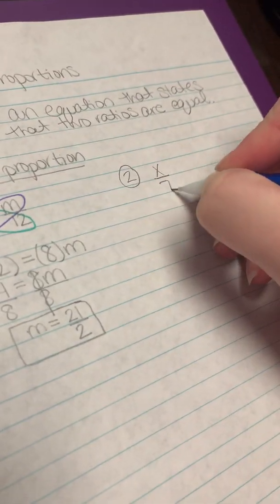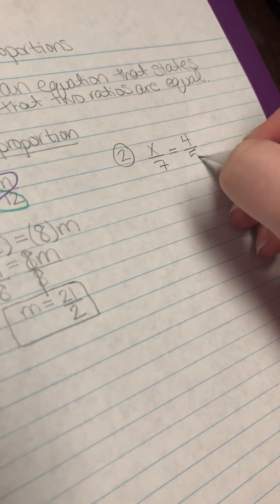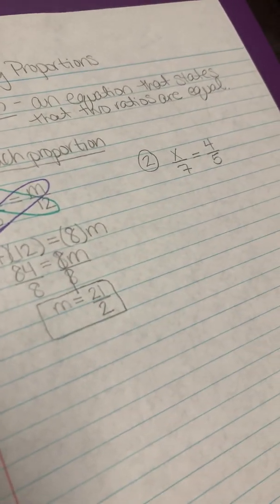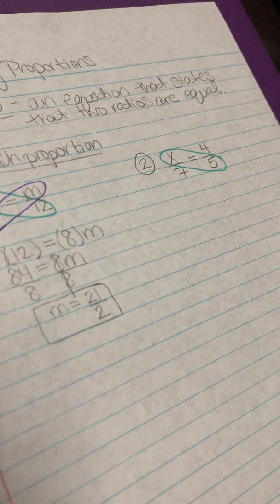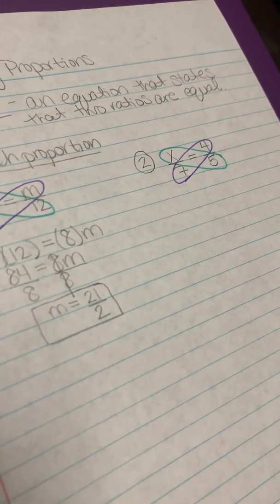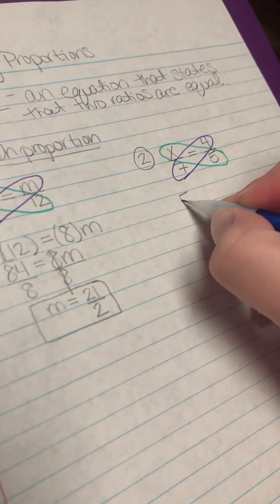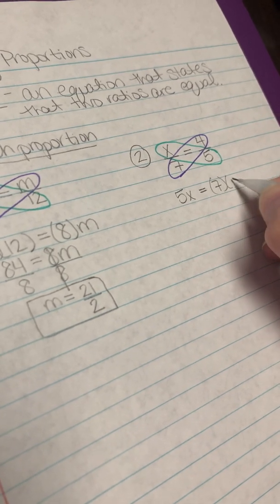X divided by 7 equals 4 divided by 5. We're going to do that same concept of cross multiplication. So we have 5 times x equals 7 times 4.